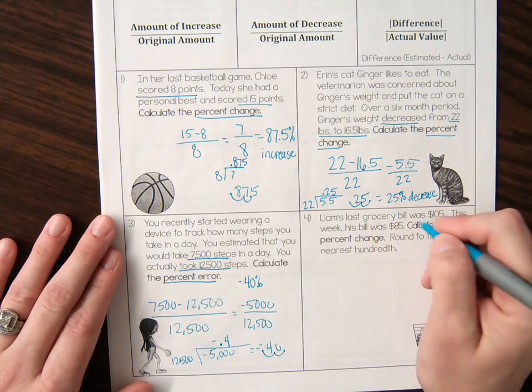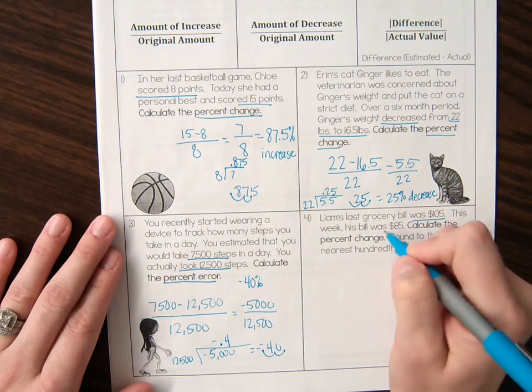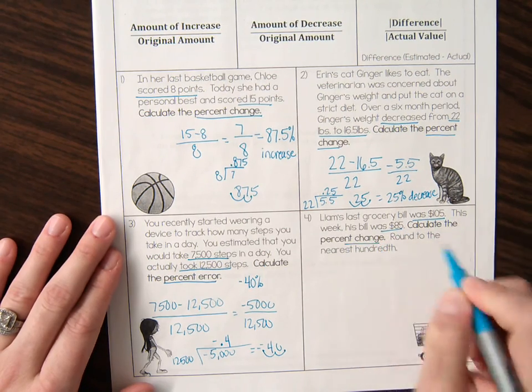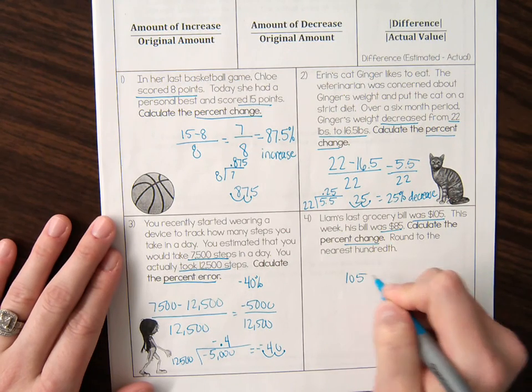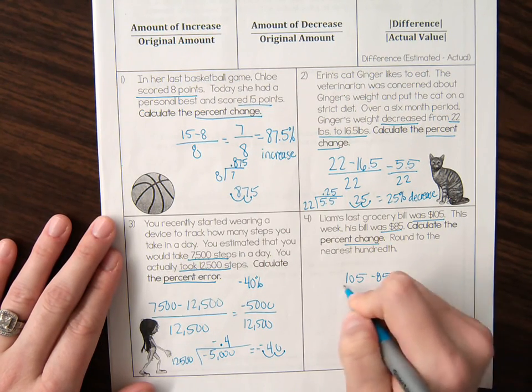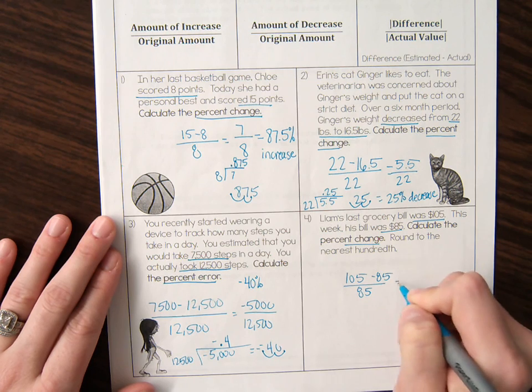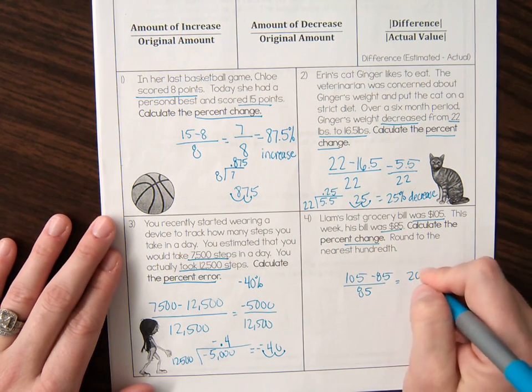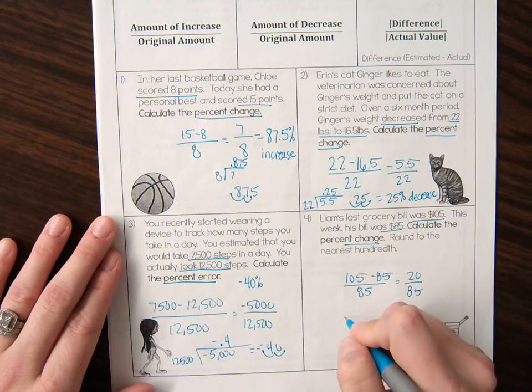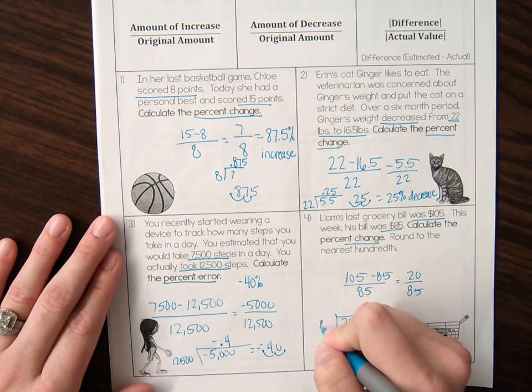Liam's last grocery bill was $105. This week his bill was $85. We're doing the percent change. So this is going to be a percent decrease. So we have 105 minus 85 over 85. 105 minus 85 is 20 over 85, and we divide 20 divided by 85.